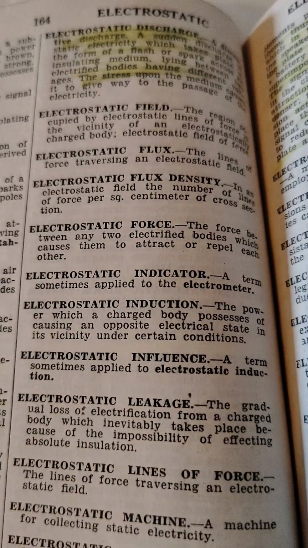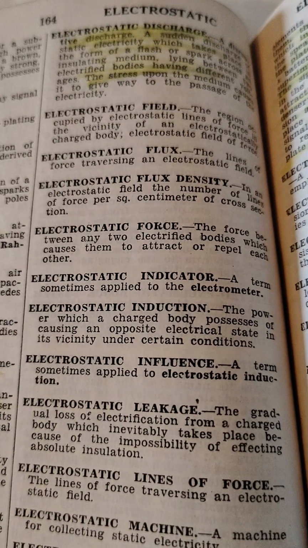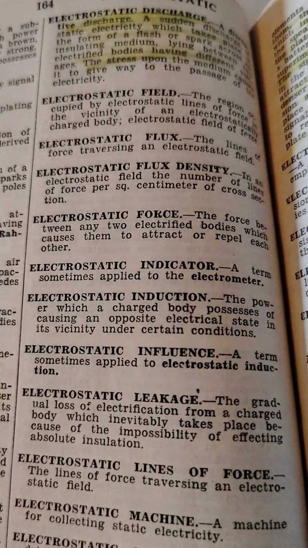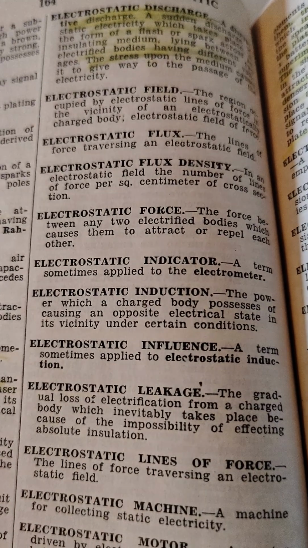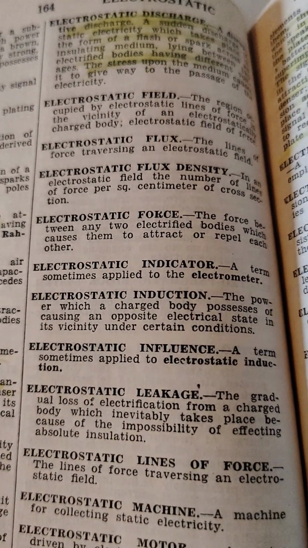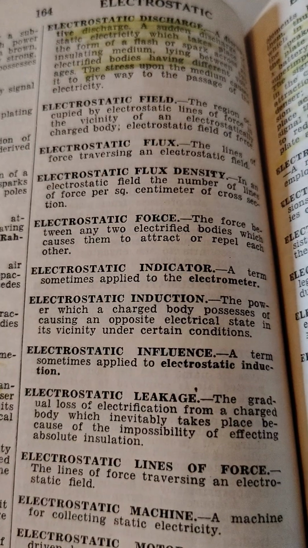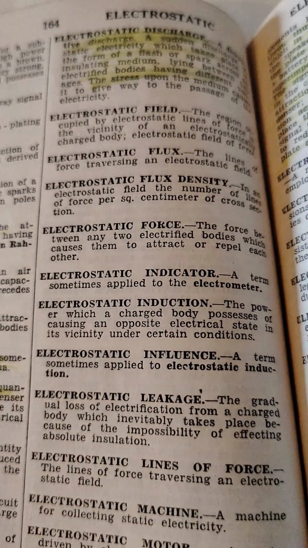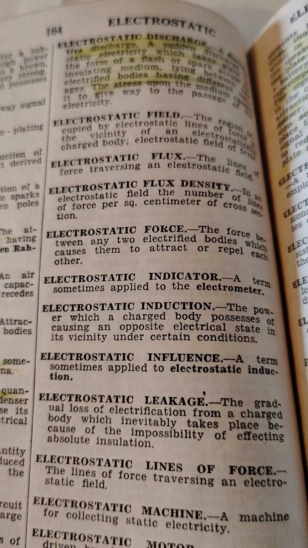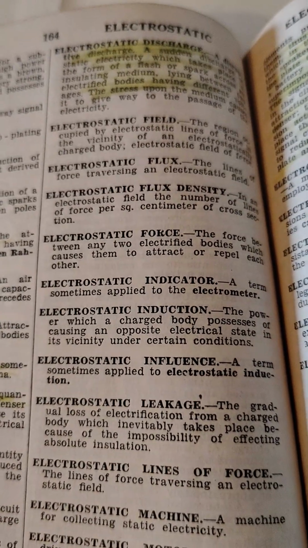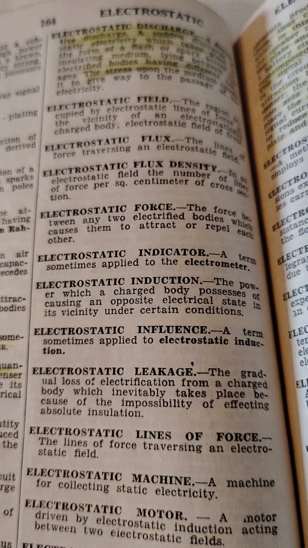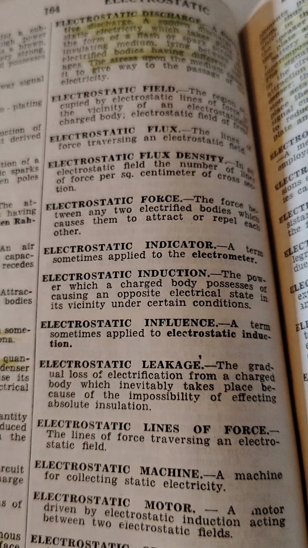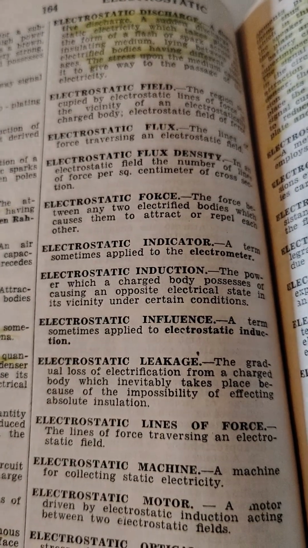Talking about the Earth and your spacecraft. Electrostatic induction, the power which a charged body possesses of causing an opposite electrical state in its vicinity under certain conditions. Electrostatic influence. The term sometimes applied to electrostatic induction.